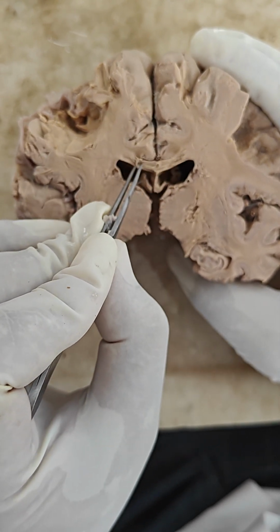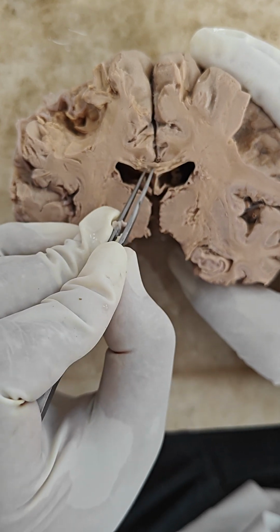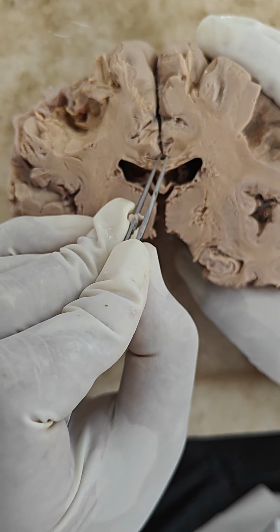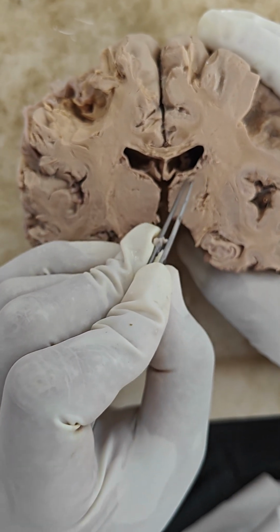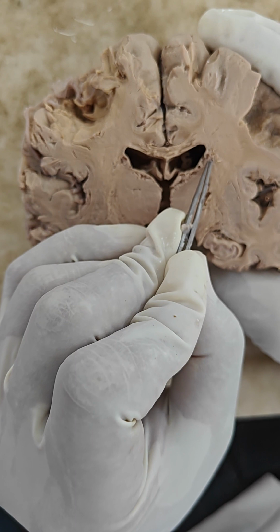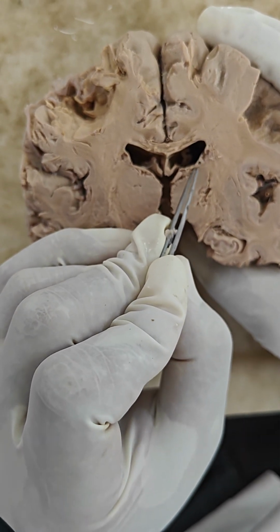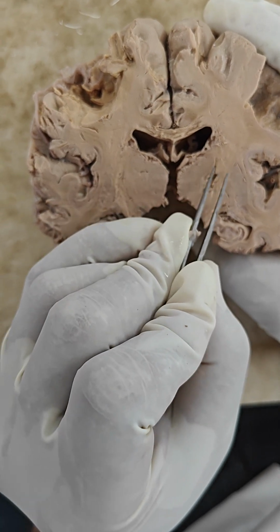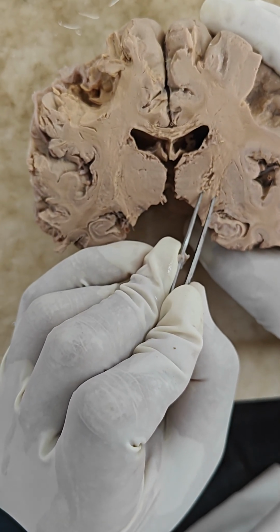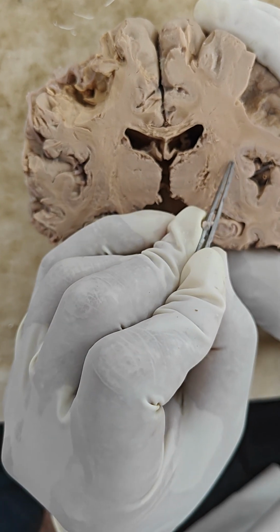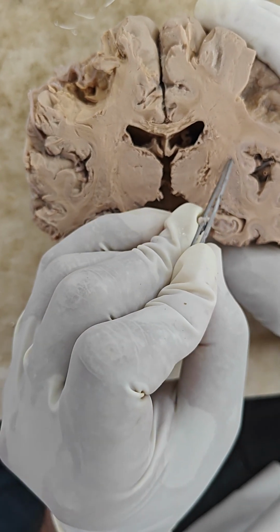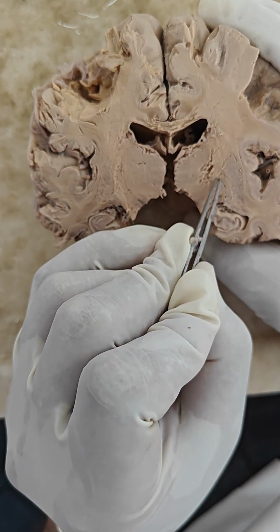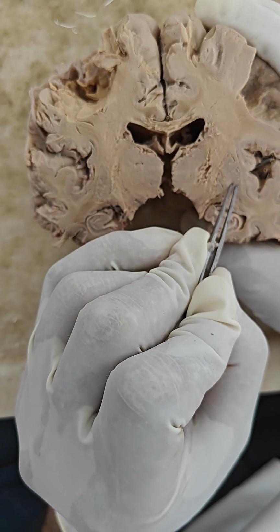The roof is formed by the body of the corpus callosum. Above it you can see branches of the anterior cerebral artery, and the floor and lateral wall are formed by the caudate nucleus, thalamostriate vein, stria terminalis, and this is the thalamus. Just lateral to the thalamus you can see this white fiber. It is the posterior part of the internal capsule. Just lateral to it is the lentiform nucleus, whose medial triangular part is the globus pallidus, and lateral to it is the putamen.